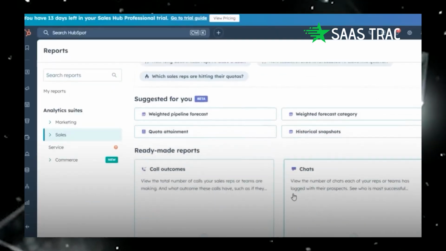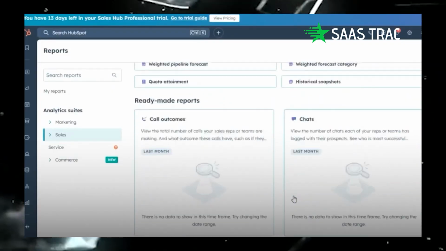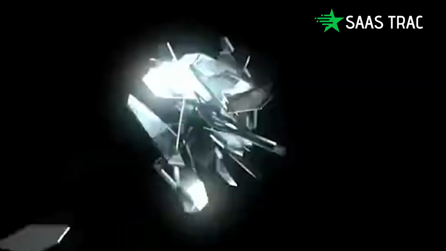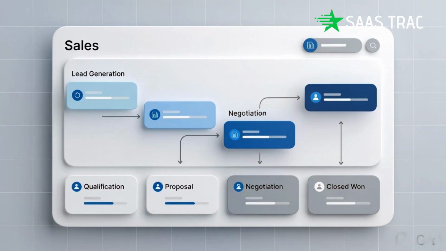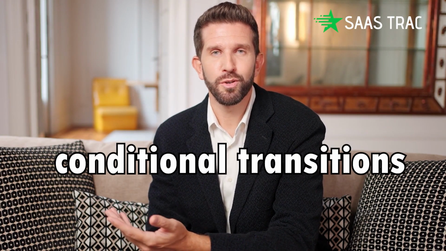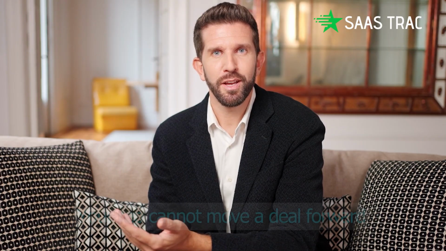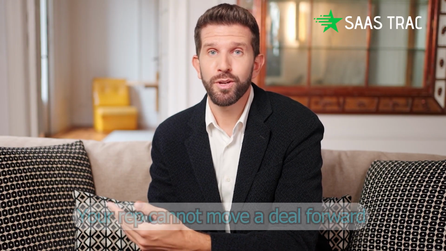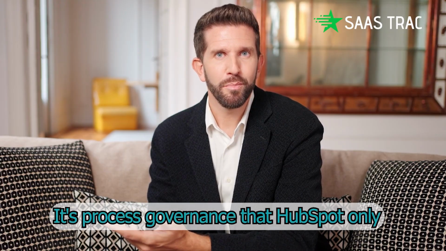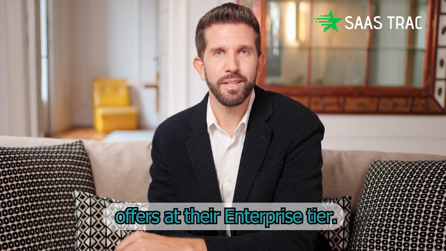You see forecast by rep, by stage, by team, all in real time. Zoho CRM fights back hard here with something called Blueprint. Blueprint lets you build structured sales processes where each deal stage has required fields, conditional transitions, and approval gates. Your rep cannot move a deal forward until the right information is captured. It's process governance that HubSpot only offers at their enterprise tier.